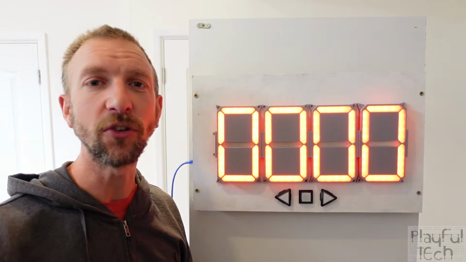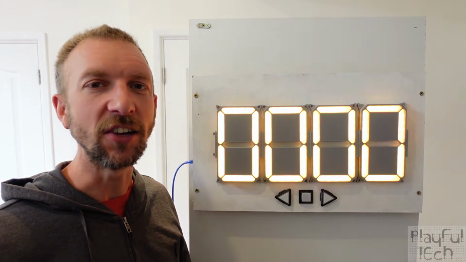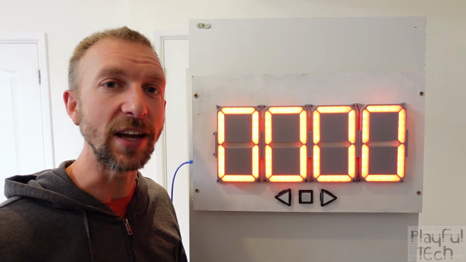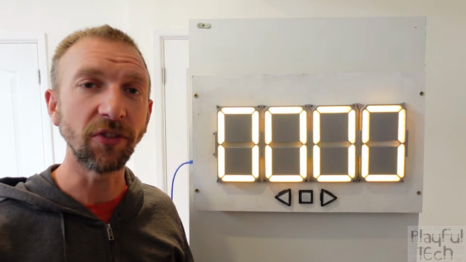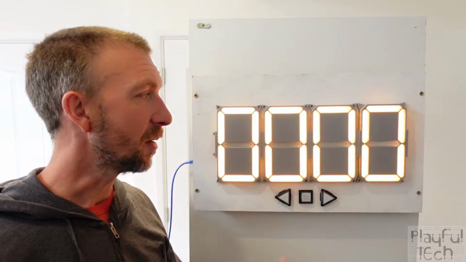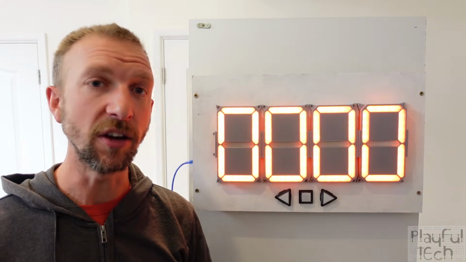Now you could use this display to show any numeric data you wanted. It could be the high score from a game or a stock price, but I'm guessing the most common application will be some sort of timer display. So to demonstrate that, I've written a small Arduino code with some basic timing functions, and I'm going to demonstrate it in action first, and then I'll show you the Arduino code in a moment.